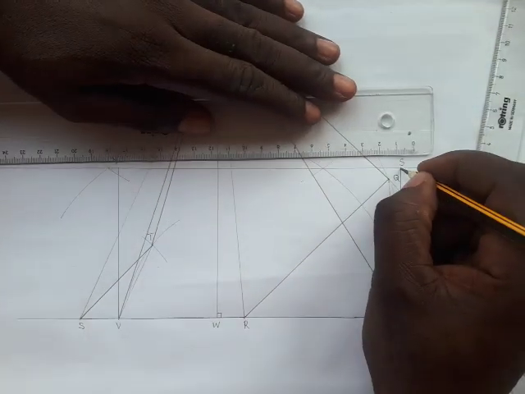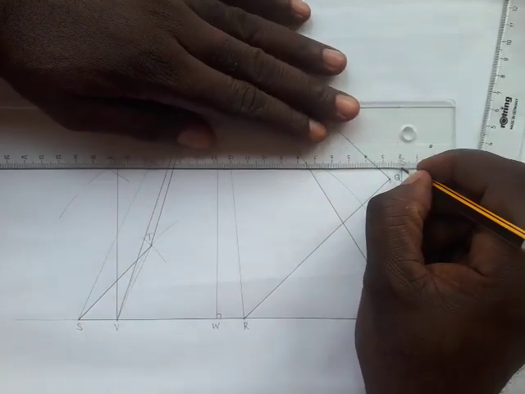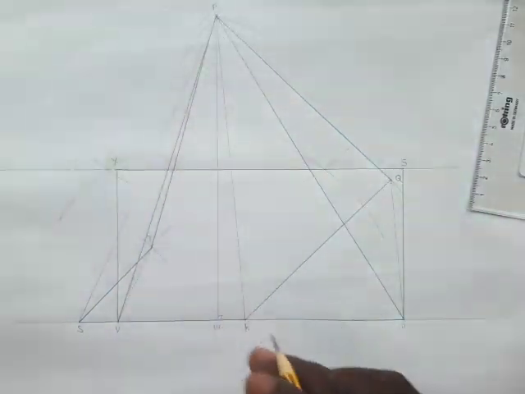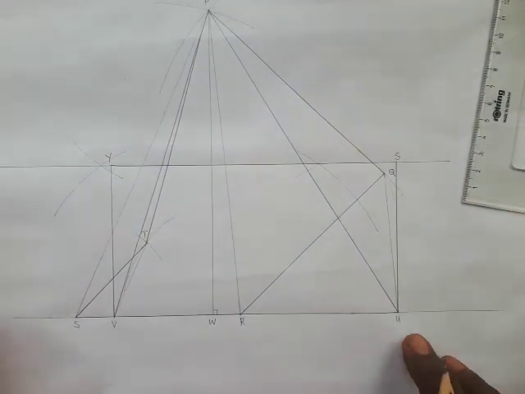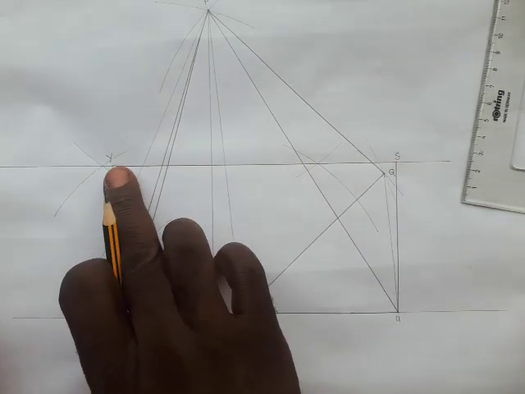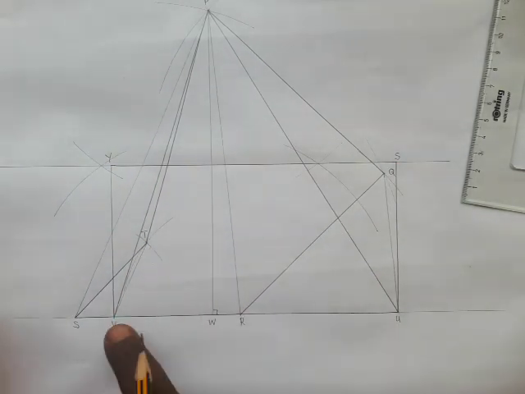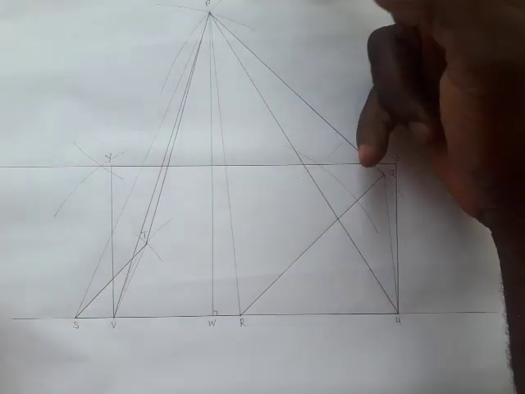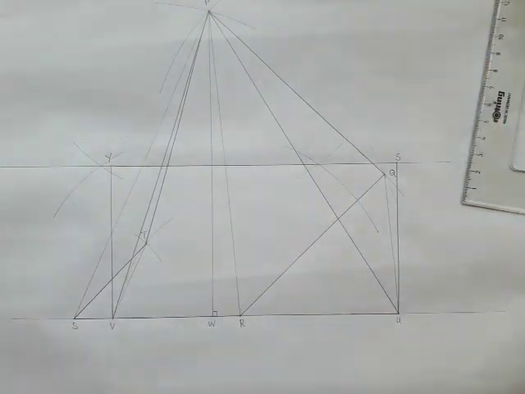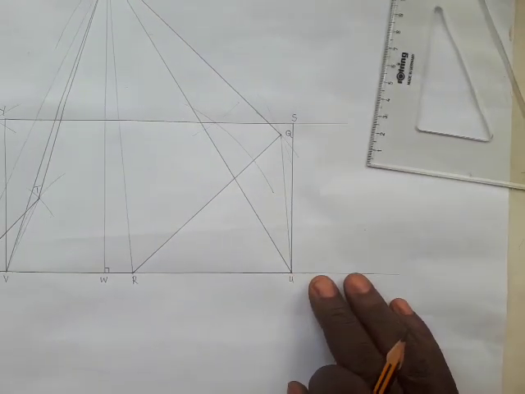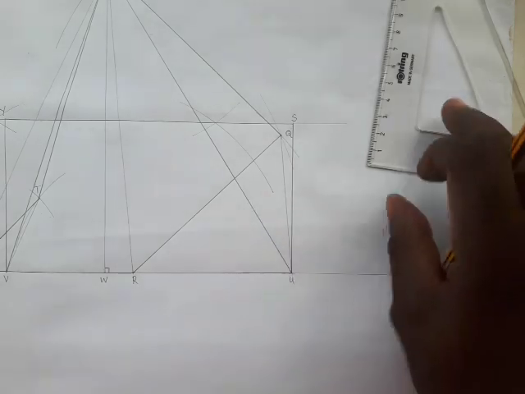So the rectangle, I want to print this part. The rectangle VUSY is equal in area to the triangle VUP. I hope that is clear. Now that's the third stage. So the final stage is to convert this rectangle now to a square.